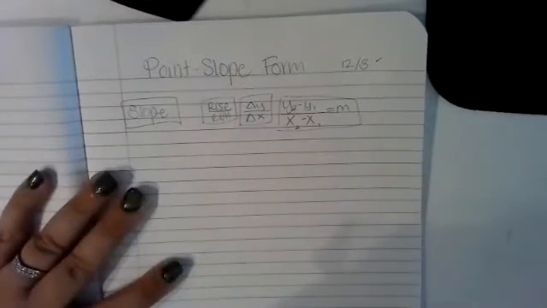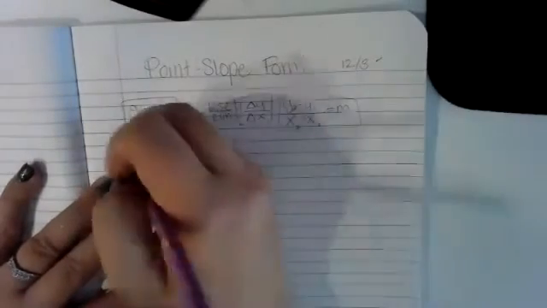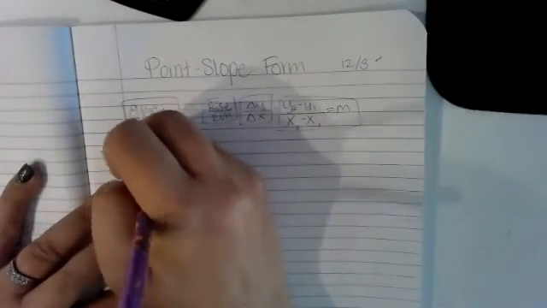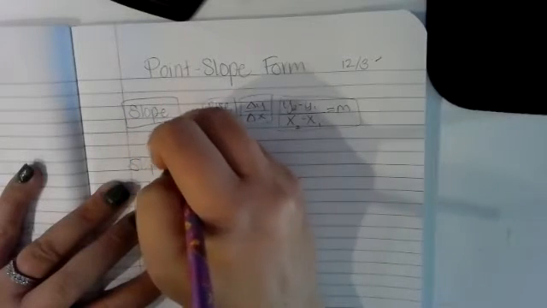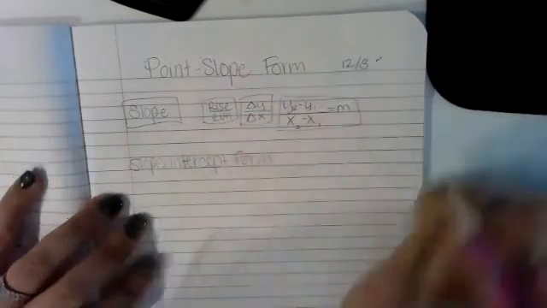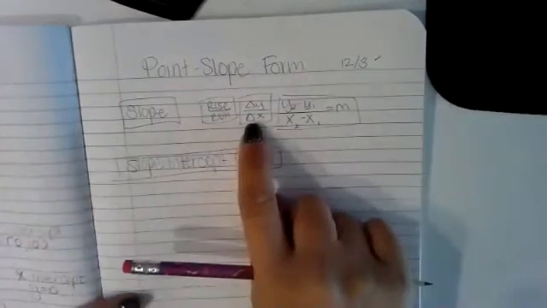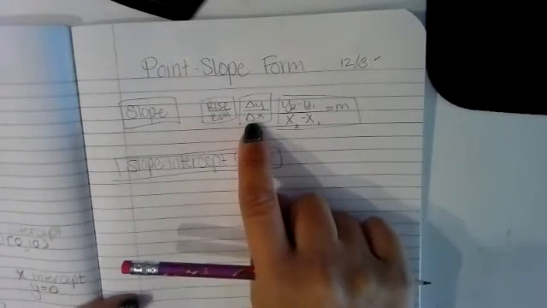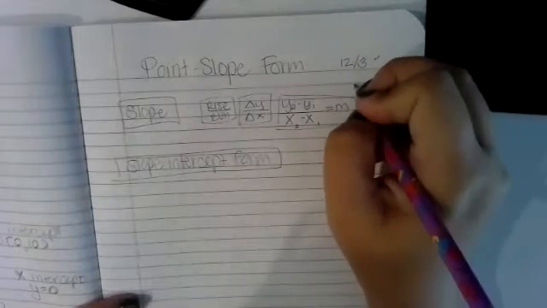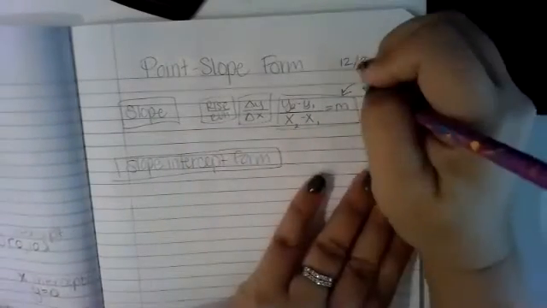Then the next thing we have after slope is slope-intercept form. And really quickly, I just want to go back up to slope. This is the only one of these 3 representations that's a formula.